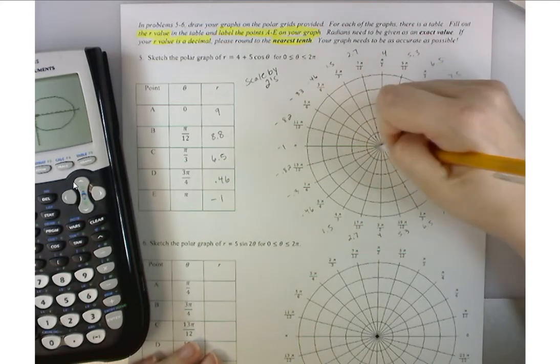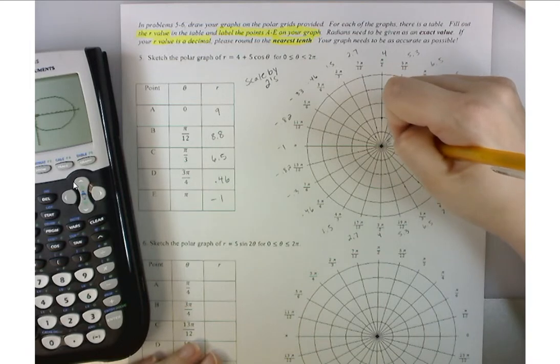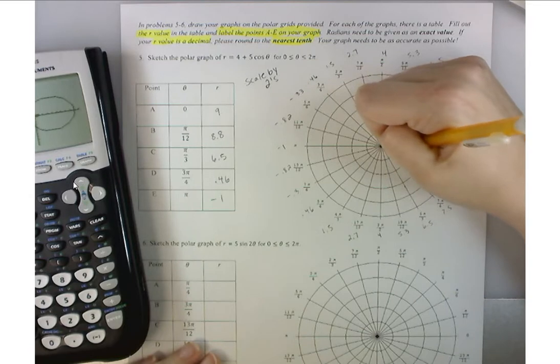Here, I'm at negative 0.82. What that's doing is creating my inner loop. I don't think I did this one, so that's my negative 1.